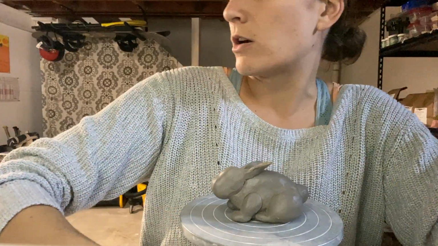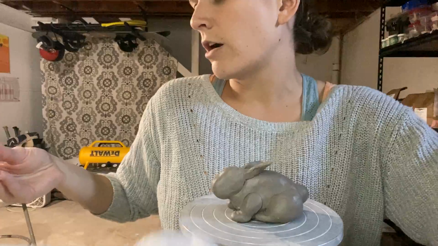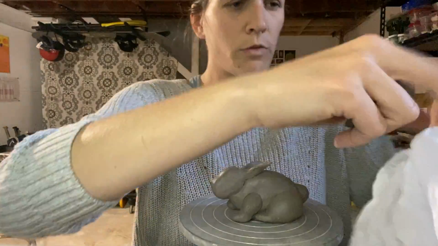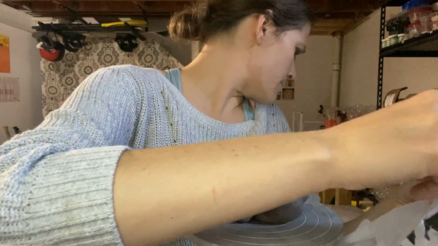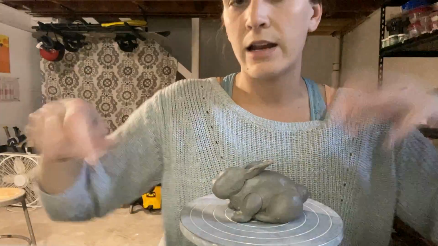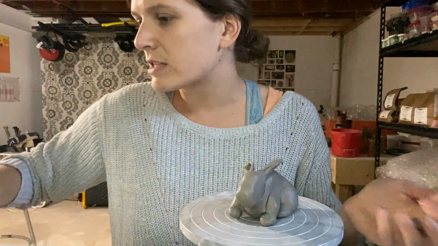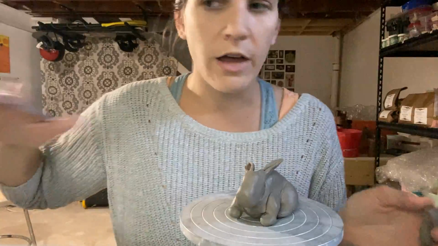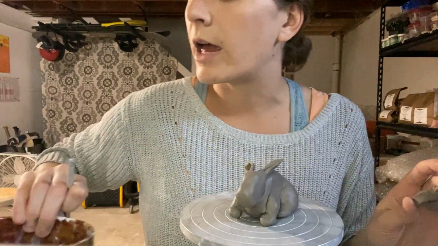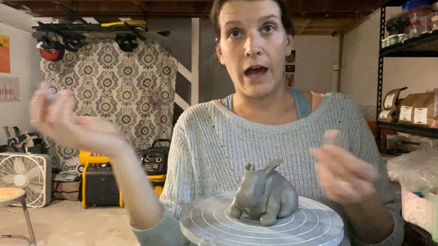Before I started talking, I had ripped or cut off a piece of clay from my larger block that I have in plastic, and I'm just going to be pulling from that. As I'm adding today, I'm not worrying about thickness, I'm not worrying about how much clay. I'm just worried about my accuracy to the actual animal.